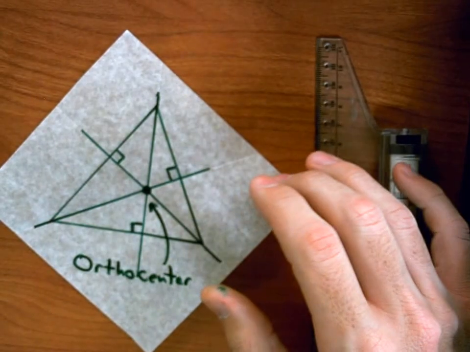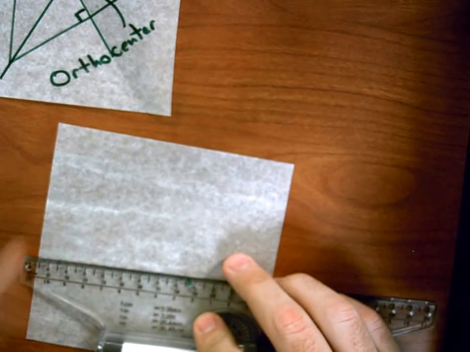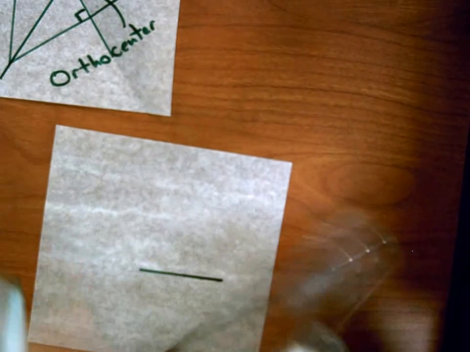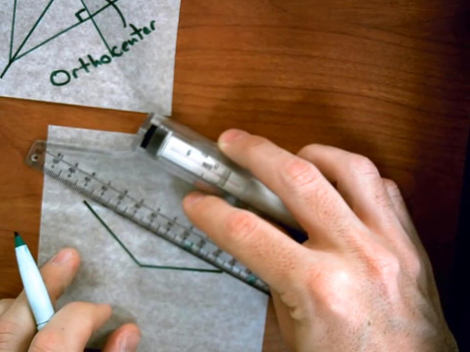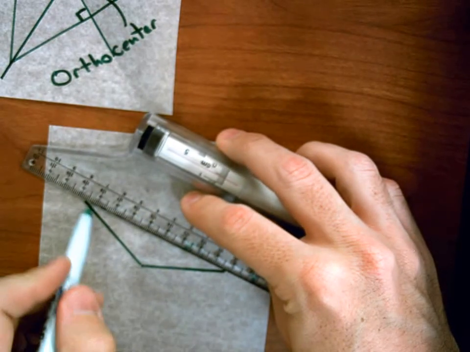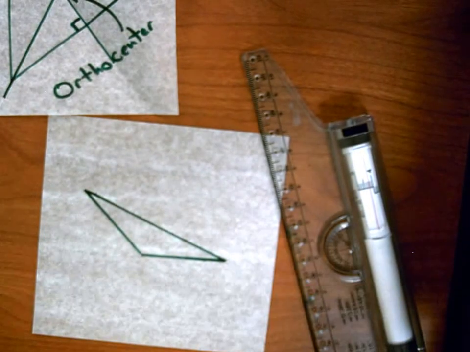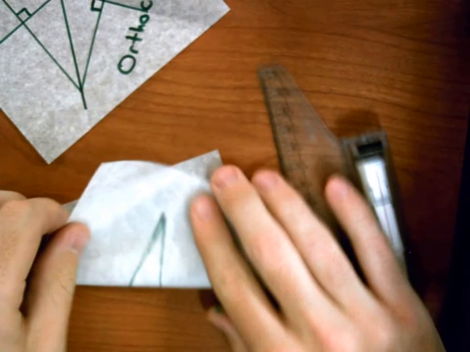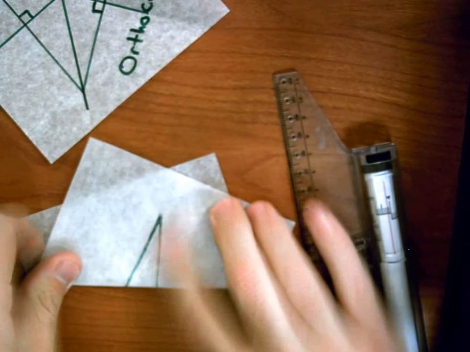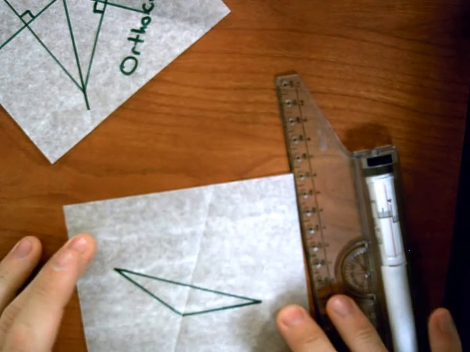Now, that's for an acute triangle. Let's do something different. Let's look at an obtuse triangle. So, here I have my obtuse triangle. I'm going to start with this side. So if I fold it and match them up, so again it's on the vertex, it looks like this.